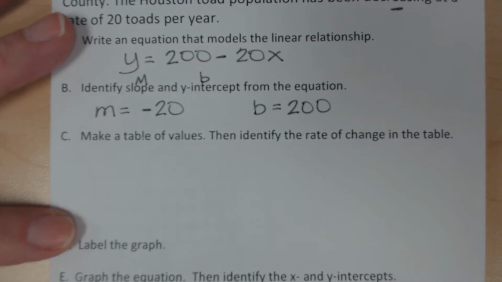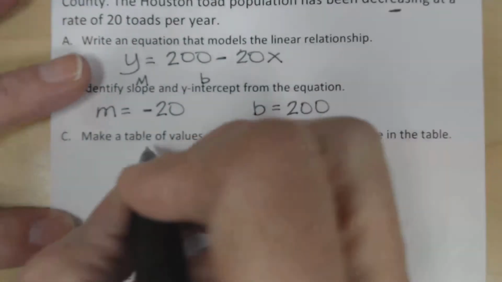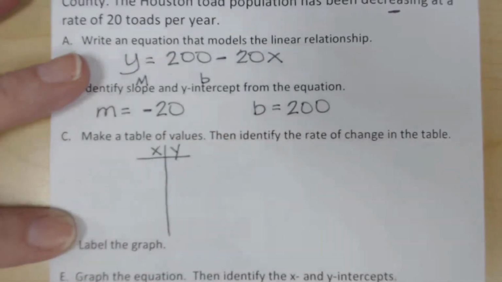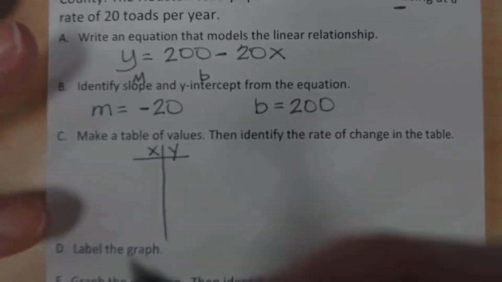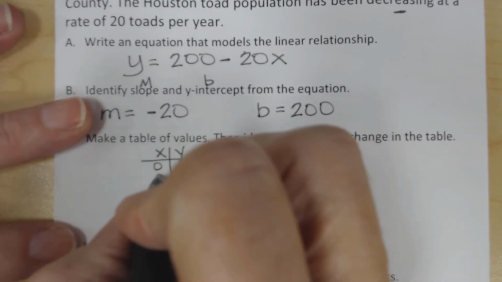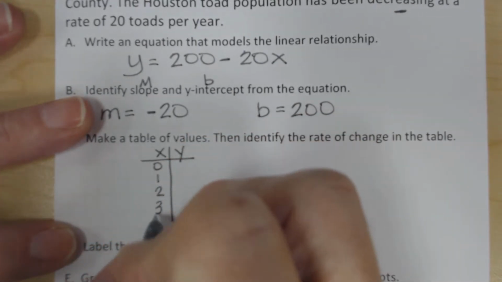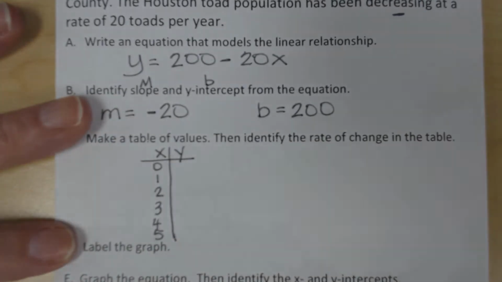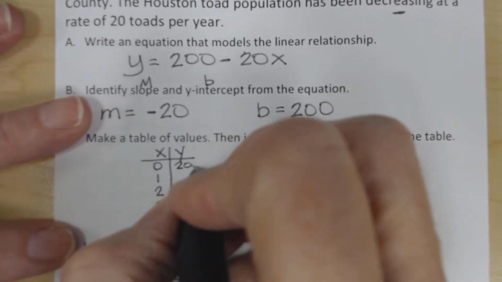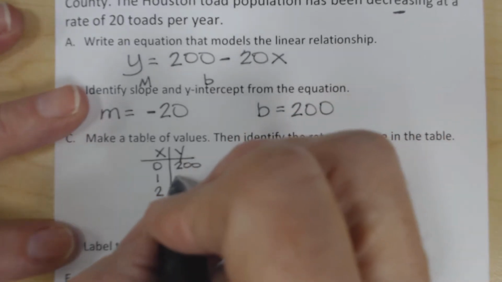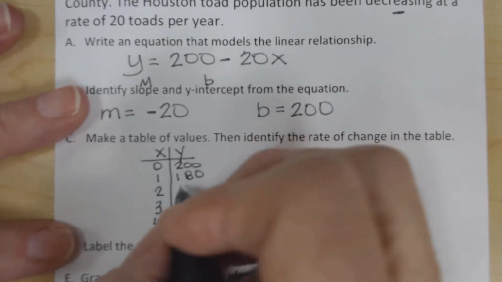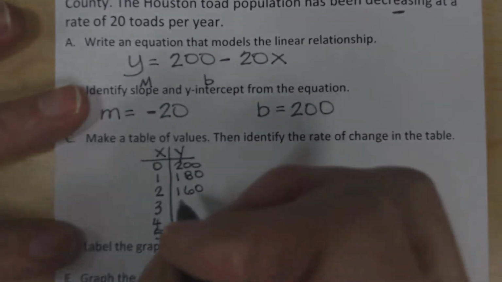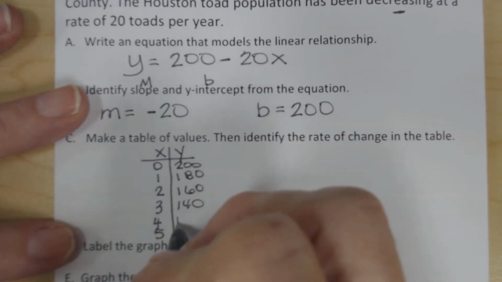Make a table of values. So I'm going to look at table of values here. We have x and y, and we're going to have 0, 1, 2, 3, 4, and see if I can get 5 in there. And our initial amount was 200, and then after 1 year we would have lost 20. After 2 years we would have lost a total of 40, and so on and so forth.